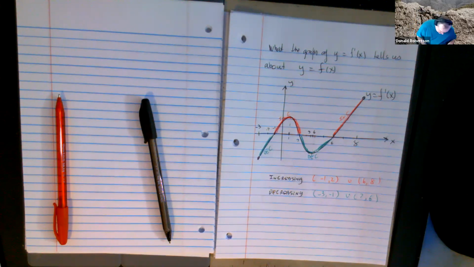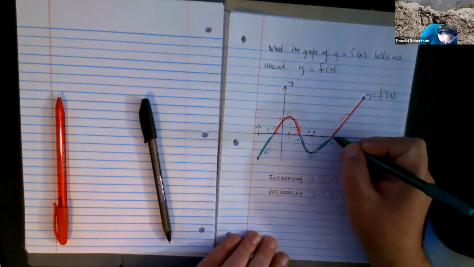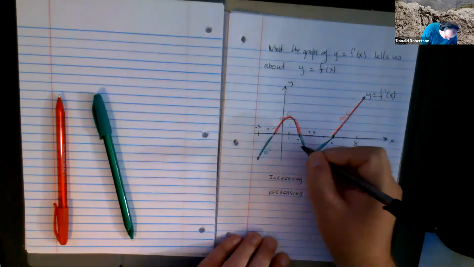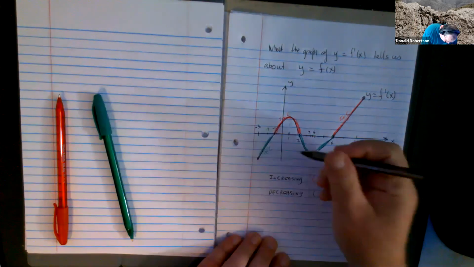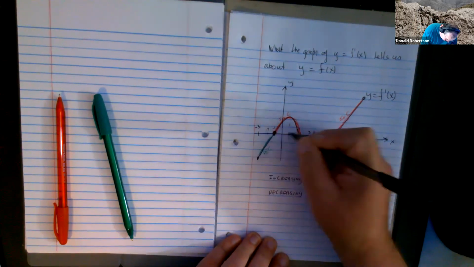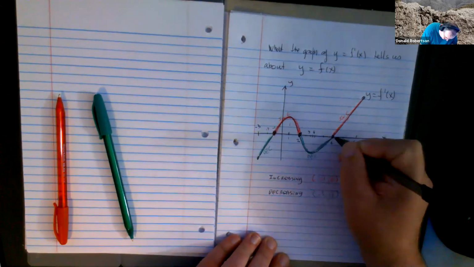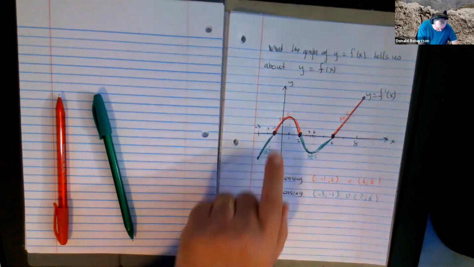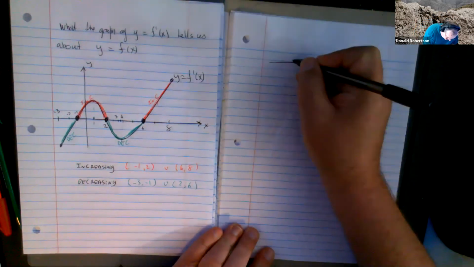Now, these three guys here, aren't they the three places where the derivative is 0? Well, let's look at one of them in particular. Let's just focus on x = -1.